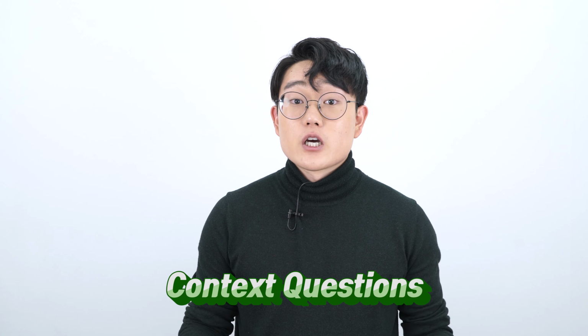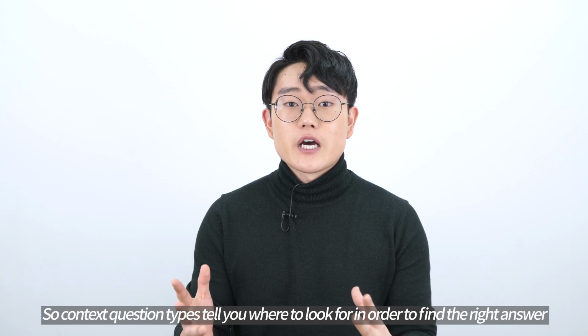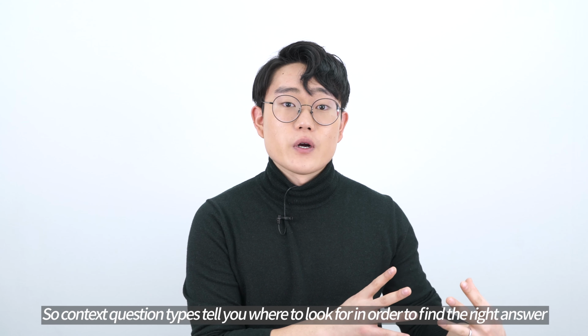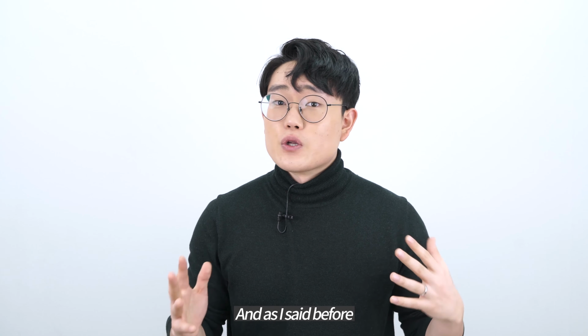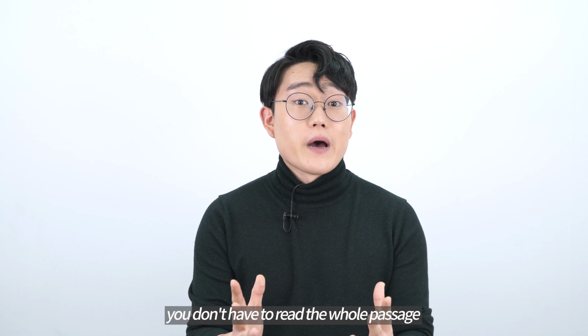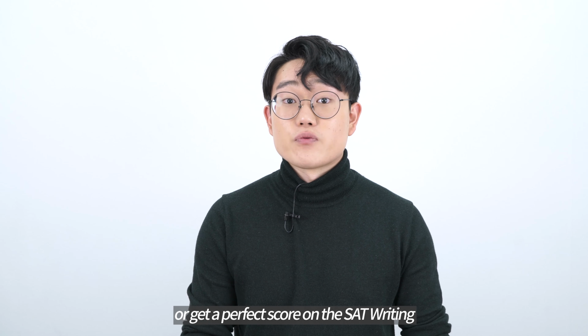Okay, second, I'm going to be talking about the context questions. So, context question types tell you where to look in order to find the right answer. And as I said before, you don't have to read the whole passage or paragraph to actually get the correct answer or get a perfect score on the SAT writing.